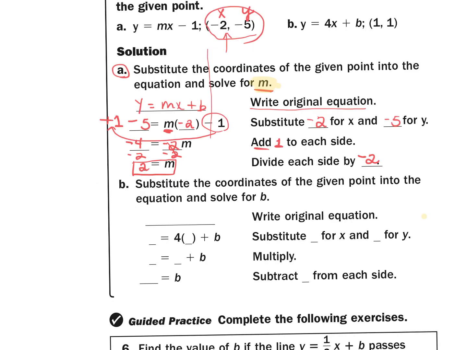Now for answer B, it says substitute the coordinates of the given point into the equation and solve for b. The original equation is y equals 4x plus b, and the point is 1 and 1.